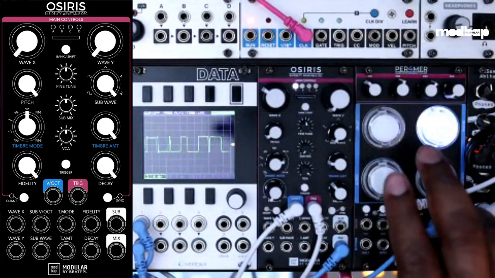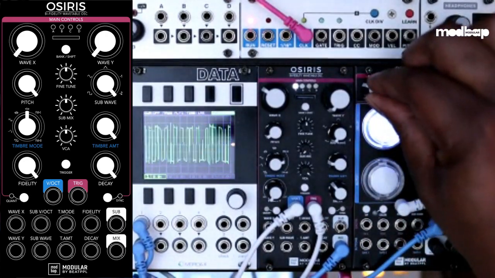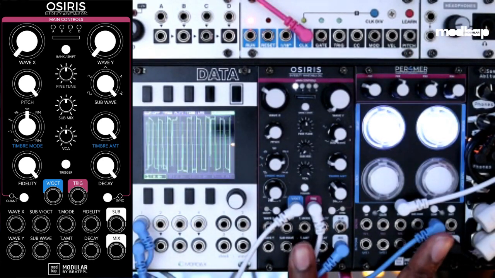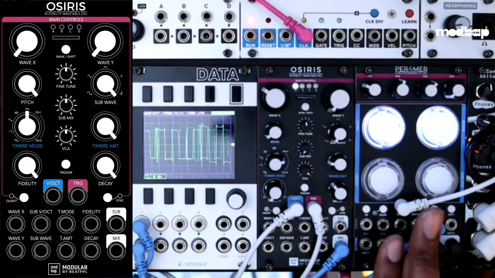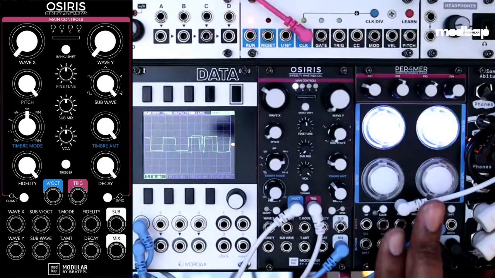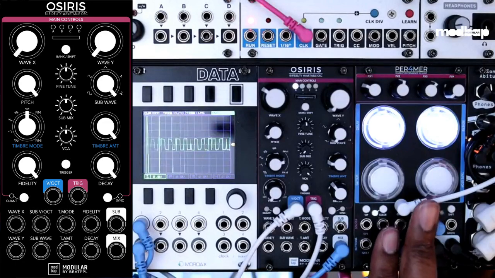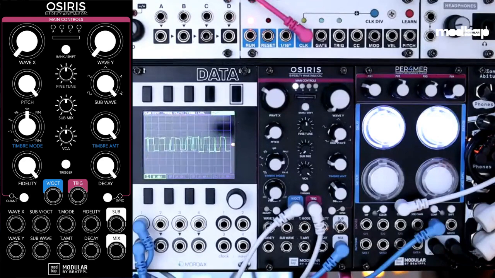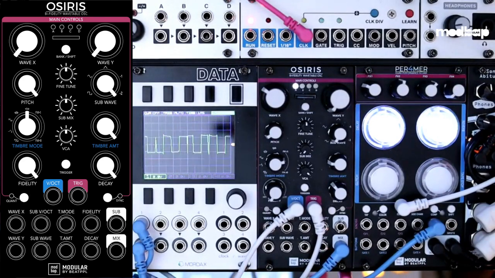Now I'm gonna give it some delay, just so you can kind of get an idea also of how Osiris and Performer work together. Performer is a really dope, if I do say so myself, a really dope effects module. And so with this reverb and with this delay, you can really open up Osiris to some otherworldly type of sounds, right? So now we got this going on.